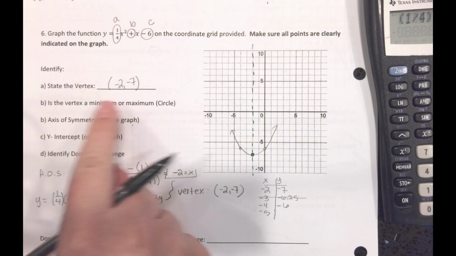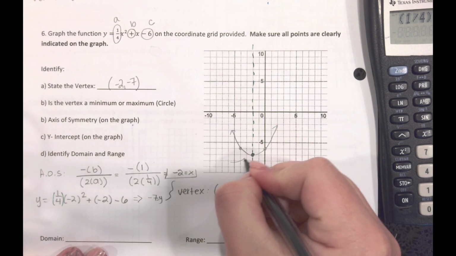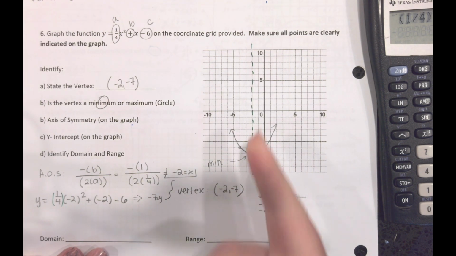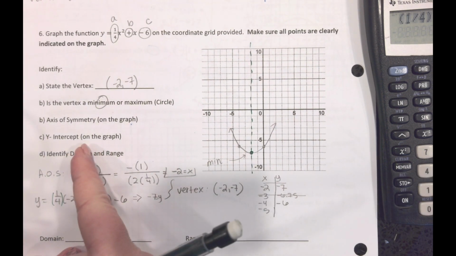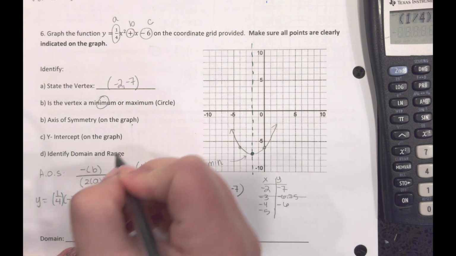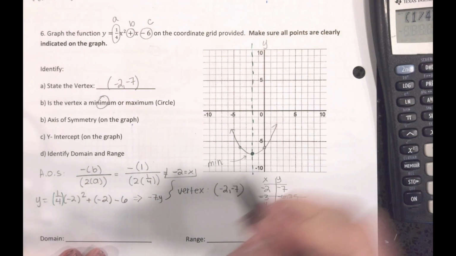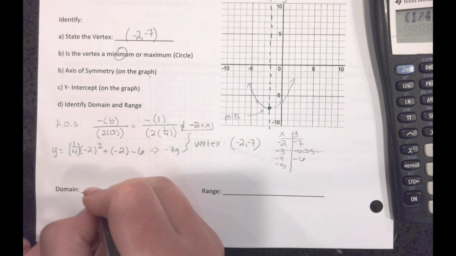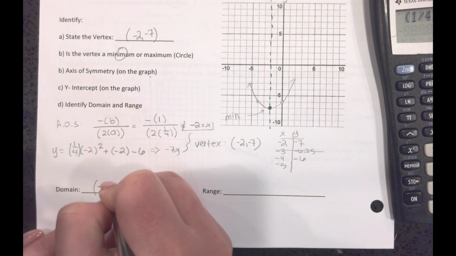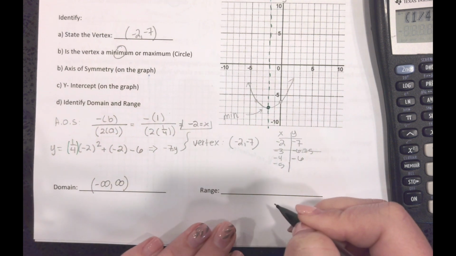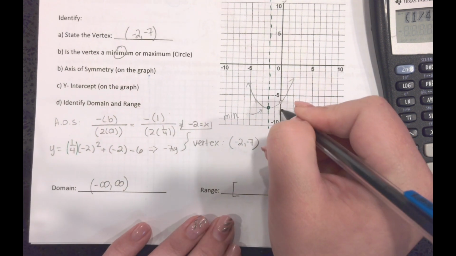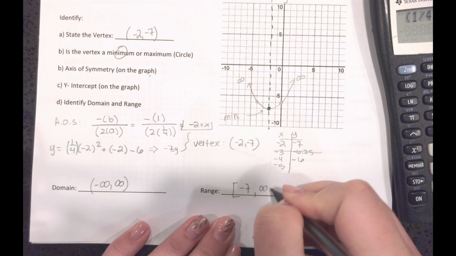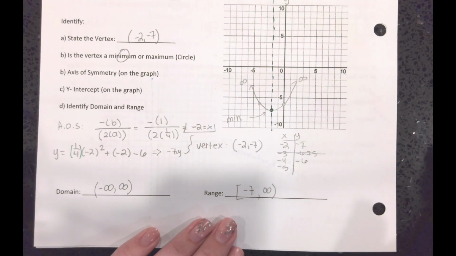Is the vertex a minimum or a maximum? This right here is the smallest, so we want to circle. Axis of symmetry on the graph. Y-intercept on the graph. So here's your y-intercept. Crosses the y-axis. And identify the domain and range. Domain is all real numbers. Again, that doesn't change. But here, for your range, what's the smallest that it can be? It can be negative 7. What's the largest it can be? Well, we're going all the way up to positive infinity with a parentheses.